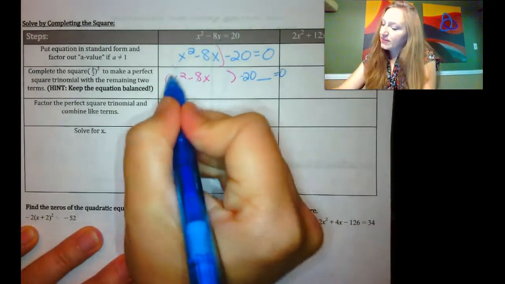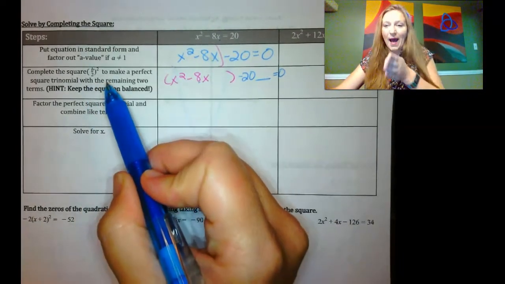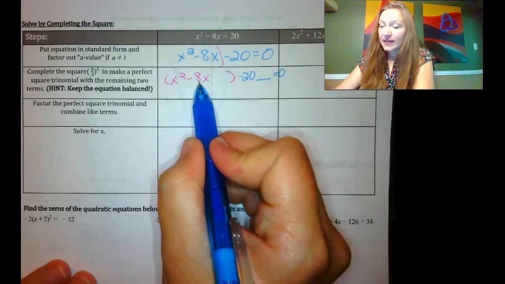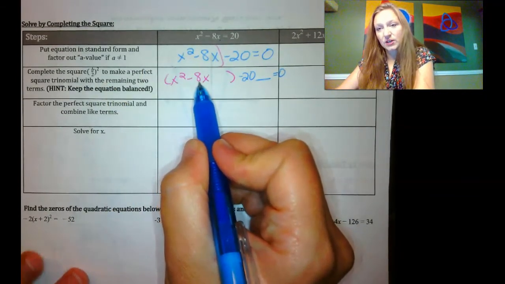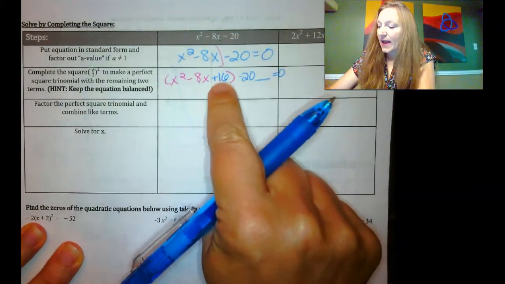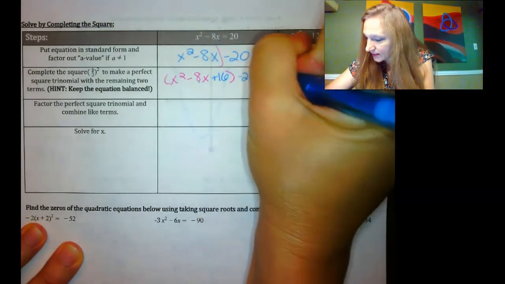Okay, so to make this into a perfect square, this is the b. I'm going to half it and square it. That's always the pattern. So half of 8 is 4, squared is 16. So I'm going to add 16 here. If I add 16 to this side, I need to subtract 16 here.